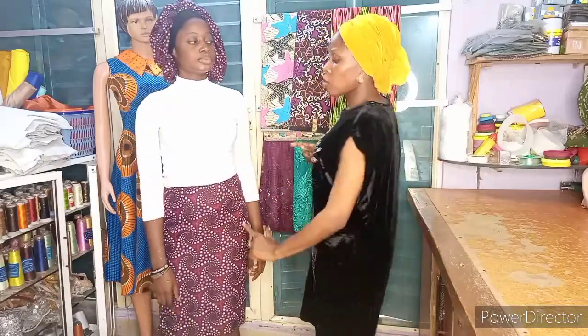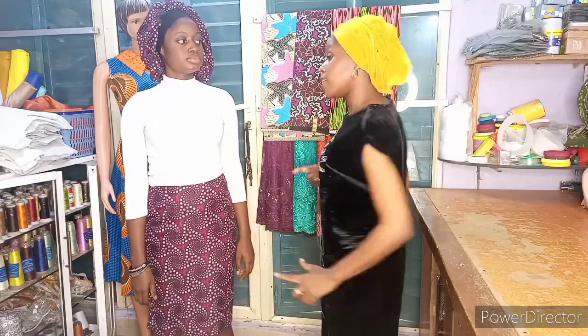Another thing I want to tell you about length is that our front half length is different from our back half length, especially when you're sewing for a busty person. Are you getting me? For a person that has a bust, the front might be 19 inches, while the back may be 16.5 or 17 inches. It happens, that's the normal thing. Just try it, measure them.